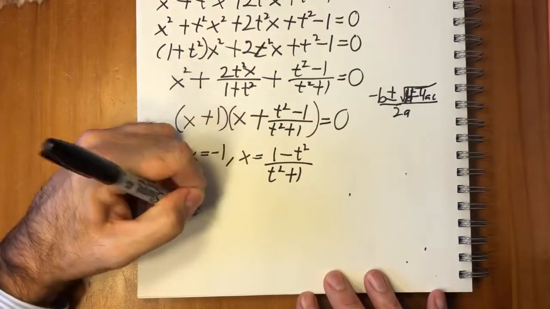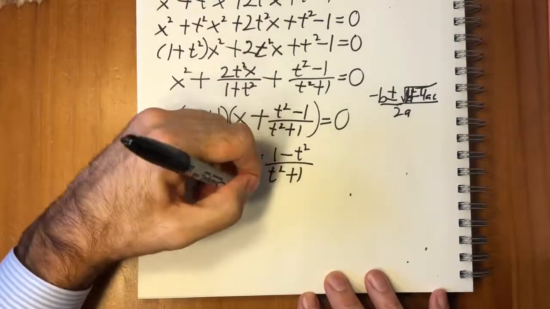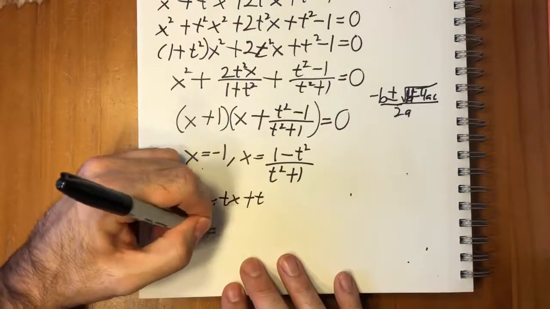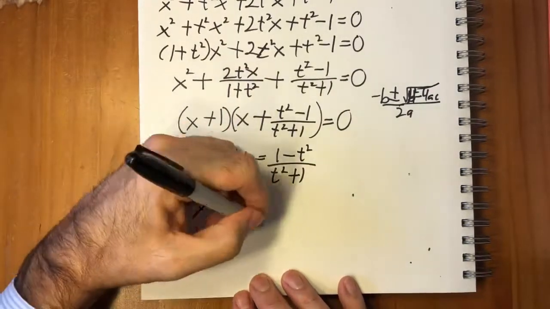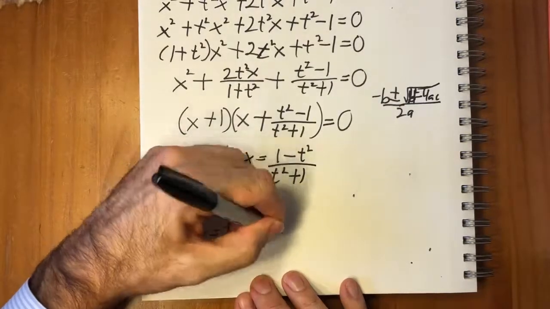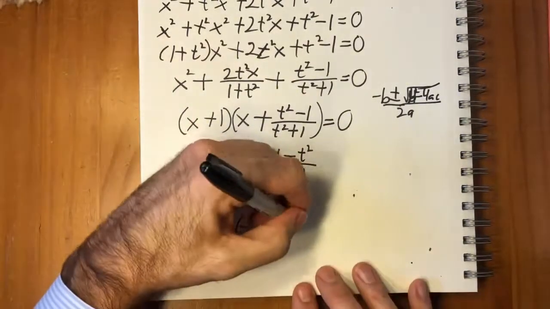We already know that y equals tx plus t. So just plug this in here. We have y equals t times 1 minus t squared over t squared plus 1, plus t.